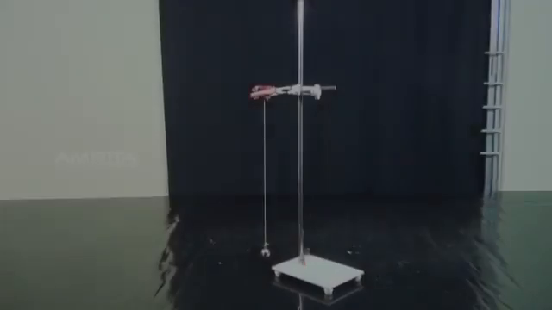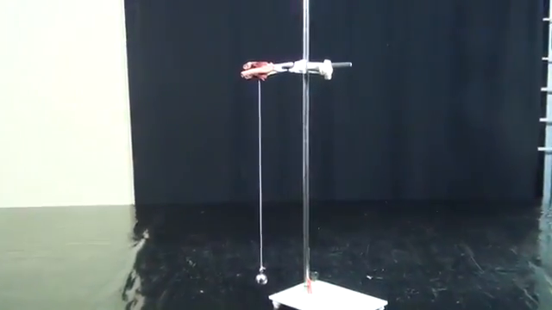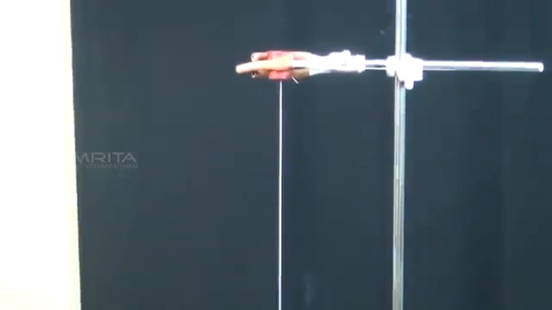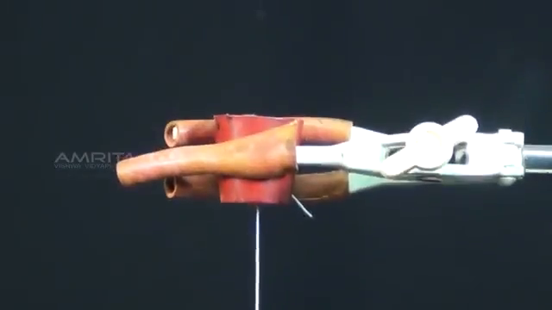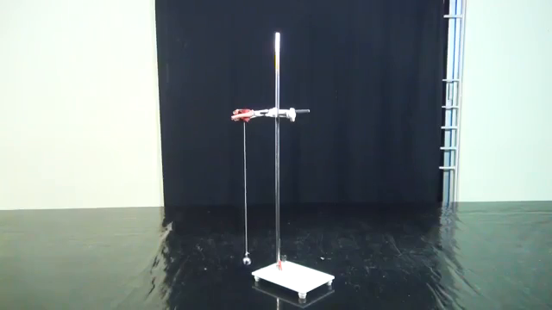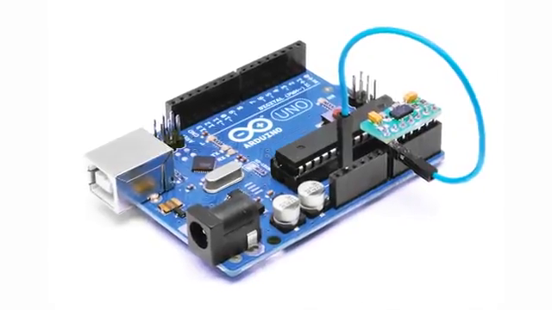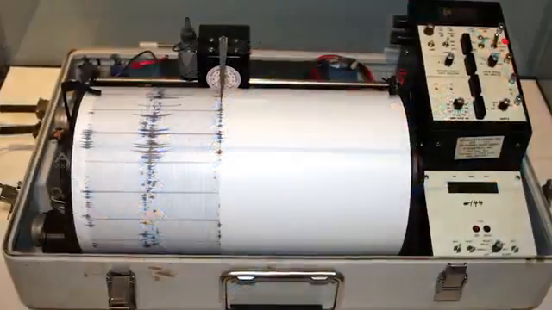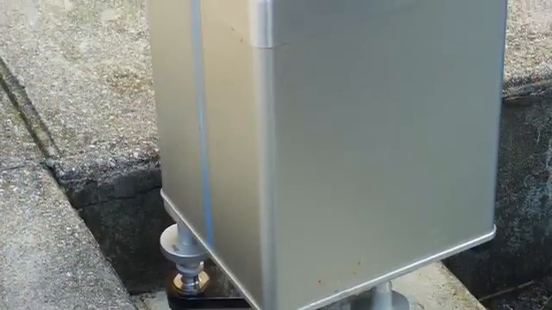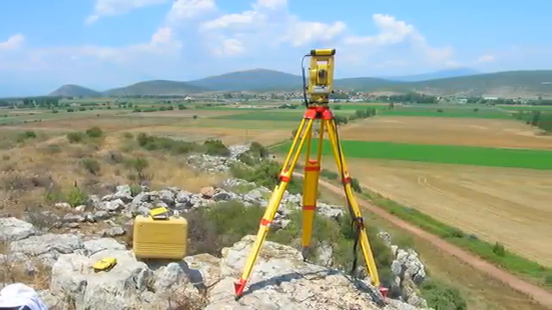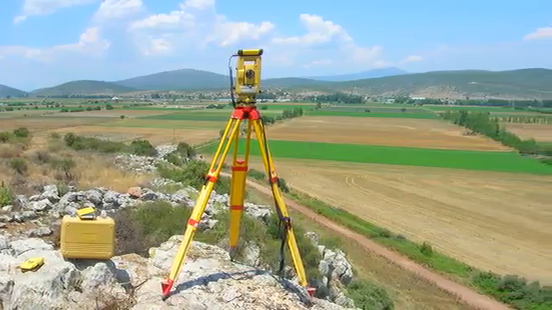Pendulum. A simple pendulum consists of a metallic bob suspended by a light, inextensible string passing through the split halves of a cork. Its principle is used in pendulum clocks and in scientific instruments such as accelerometers, seismometers, and gravimeters to measure the acceleration of gravity in geophysical surveys and even as a standard of length.